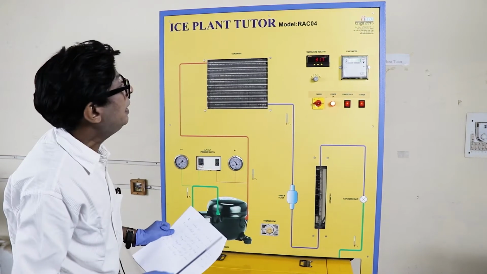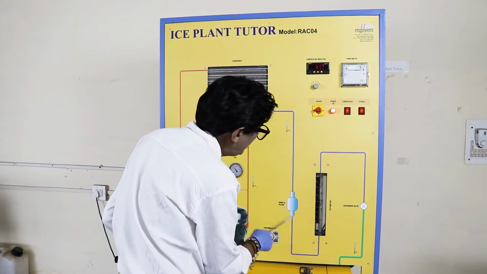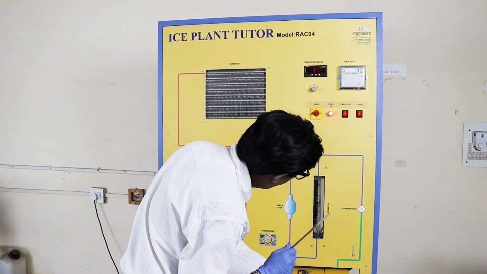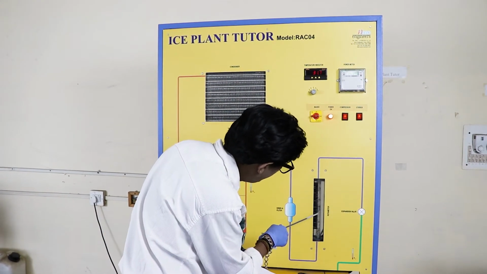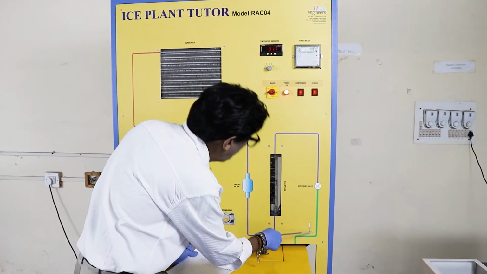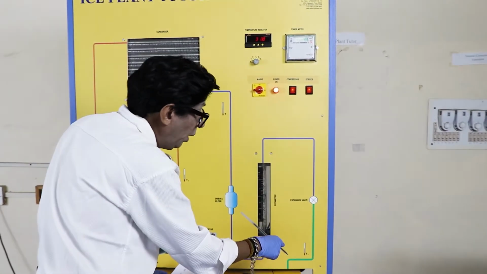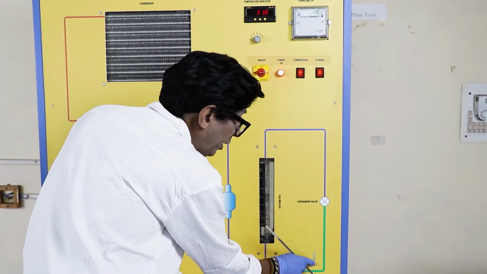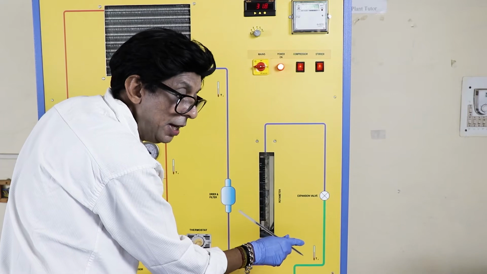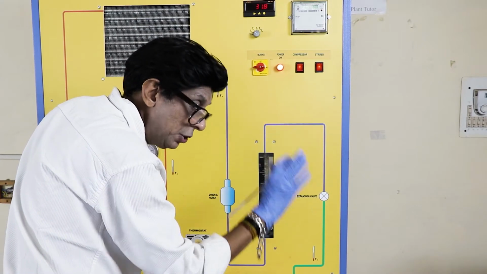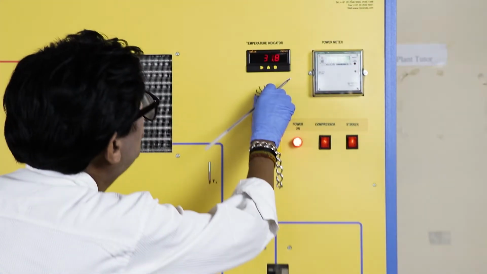I think one more reading is left out. We'll take that later. Now we take the T4 temperature. T4 should be very low, I tell you, because this is the temperature after throttling. As soon as throttling is done, the temperature drops to a greater extent.